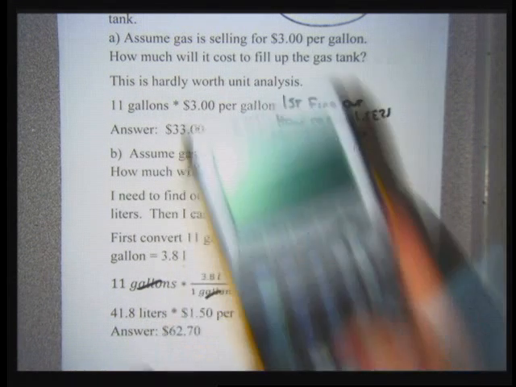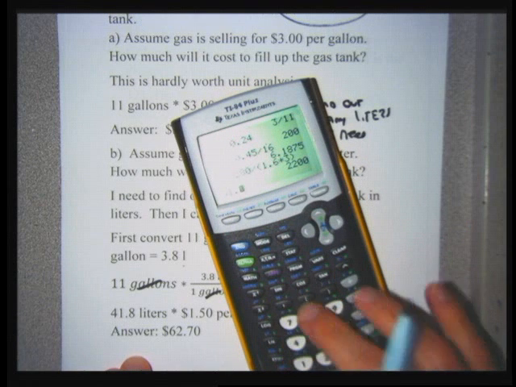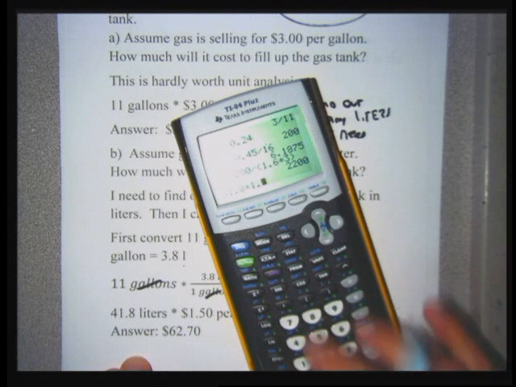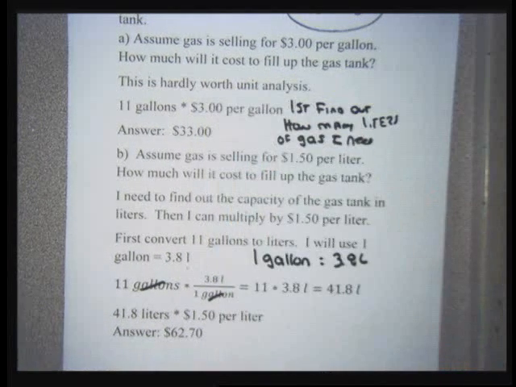So it's twice as much because the gas is way more expensive in some sense. It is way more expensive in every sense, I guess. Yeah, so 62.70 is the answer there.